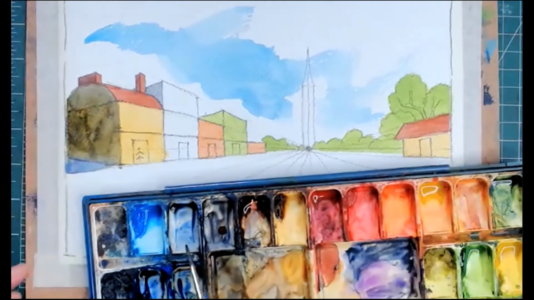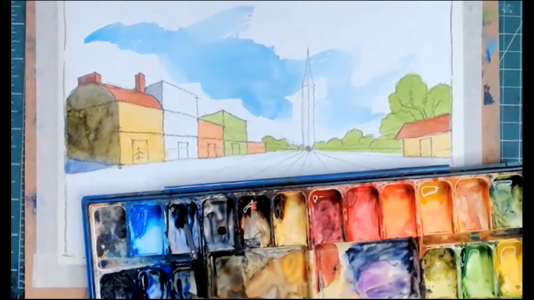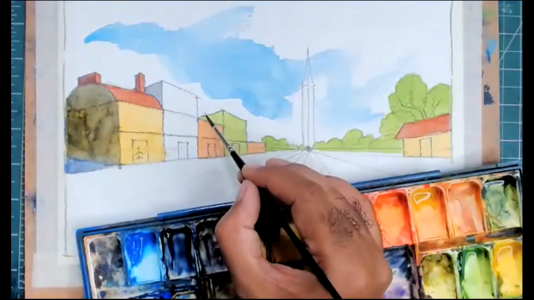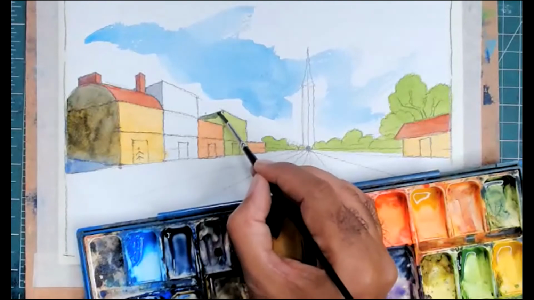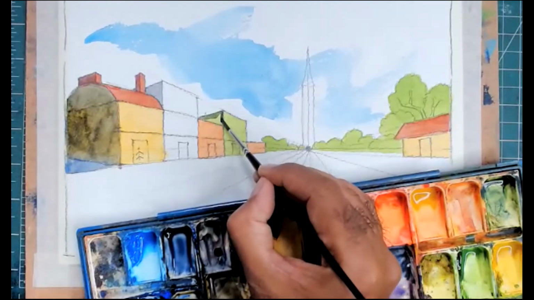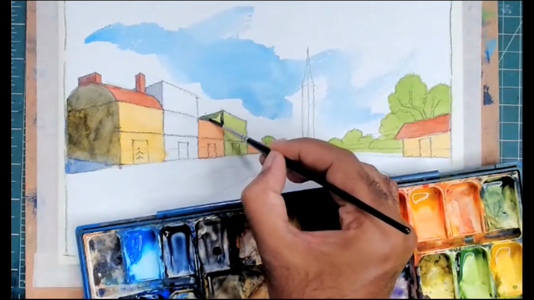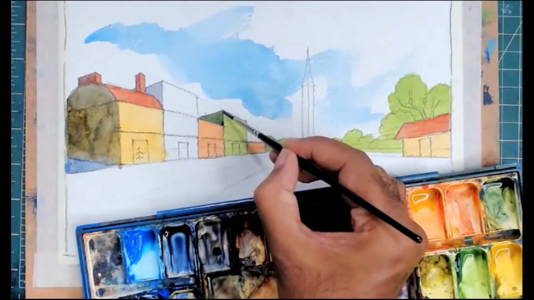So this is bluish gray, dark blue, okay, and a little bit of brown. So mostly blue. So that is bluish gray. So this side of the building, for this building also I can apply. So this is the shadow color. Bluish gray is the shadow color, and a second time also I'm going to do, but the second time I will do it a little thicker.